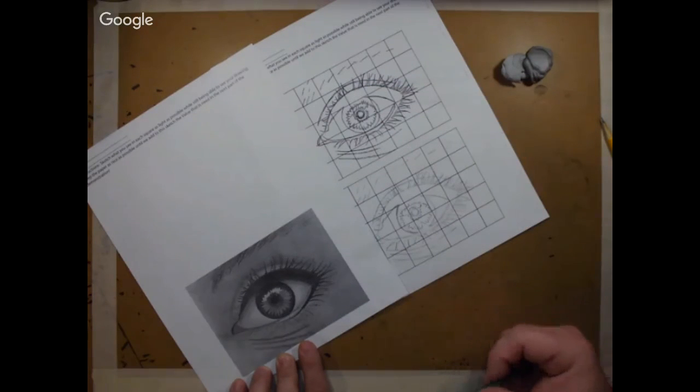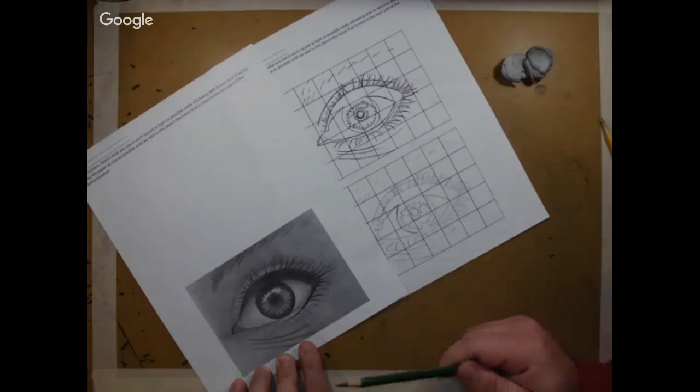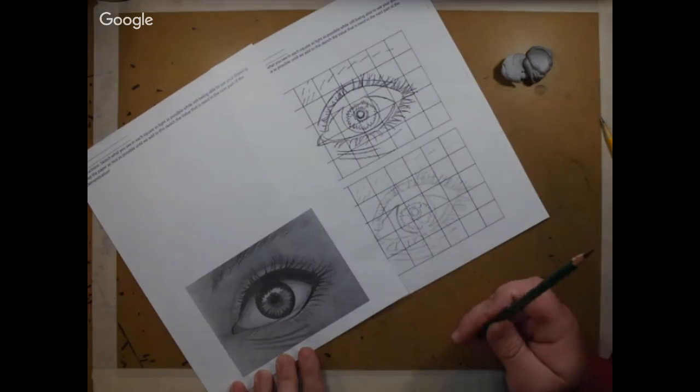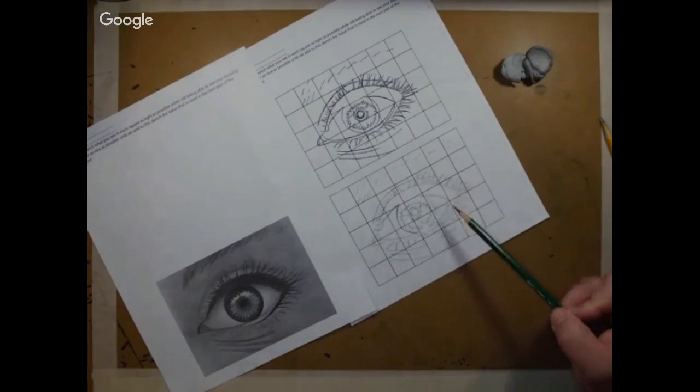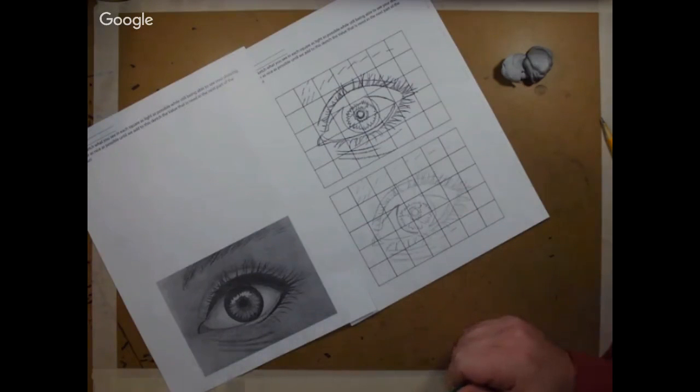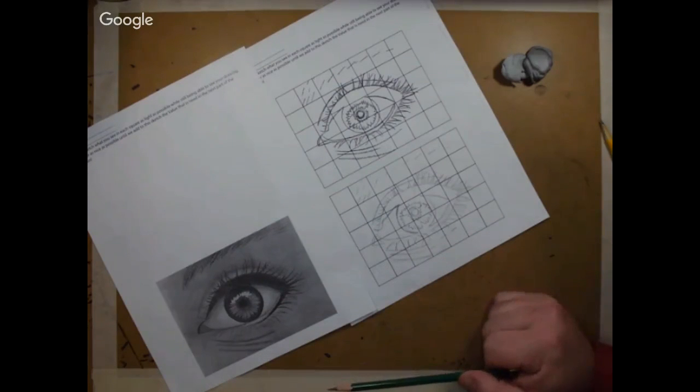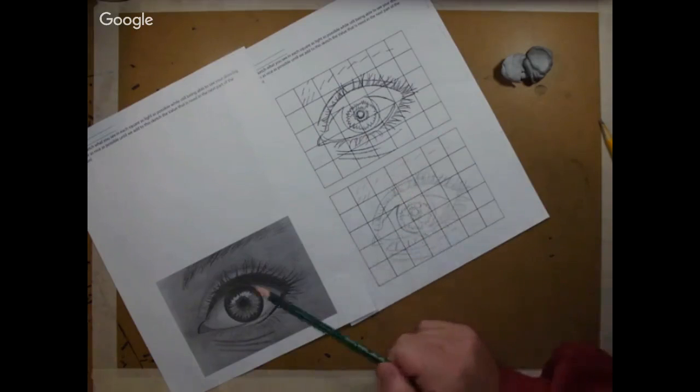Now, I'm going to take this and start by showing you what to do, because this is the part that takes your drawings from good sketches. I think most of you, if you've done this, have done a good sketch. This takes it from a good sketch to a good shaded drawing. And that's what I want all of you guys to get to.